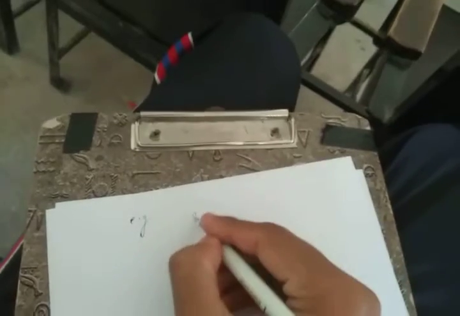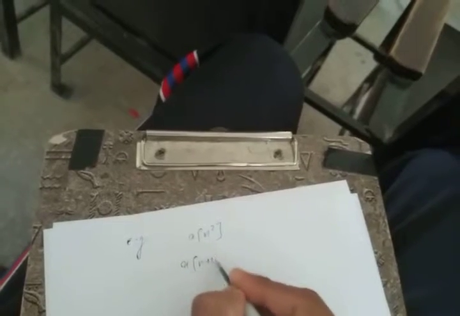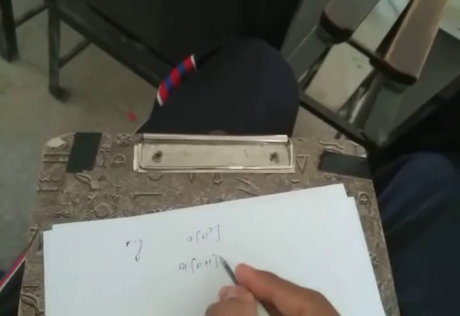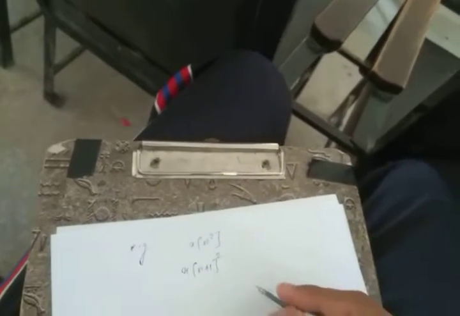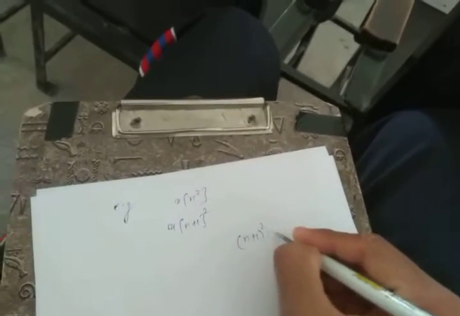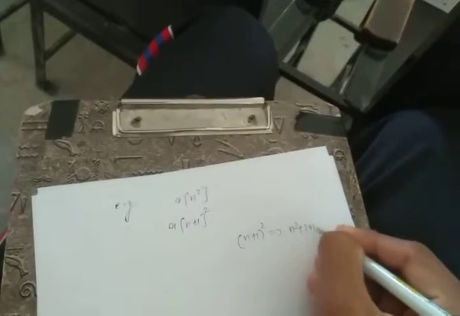For example, if we have the system x of n plus 1 squared, and we put the input in that system, it will open as n square plus 2 n plus 1. This will not give us the same system.